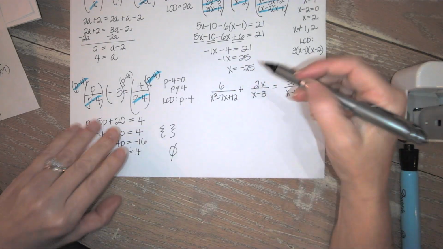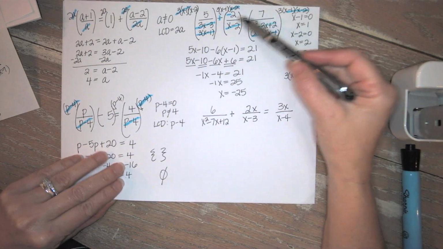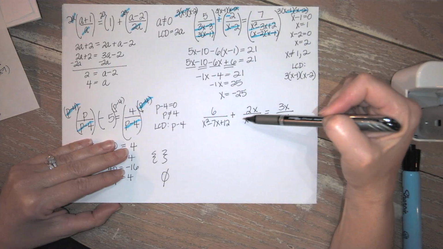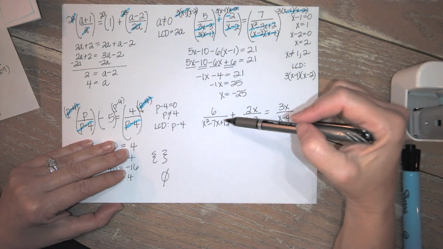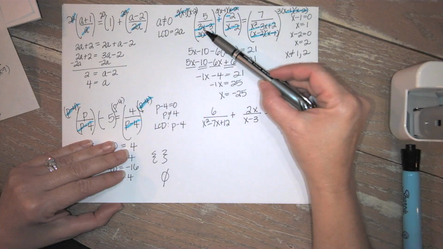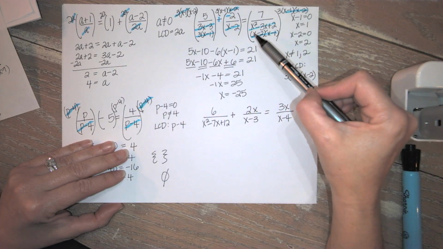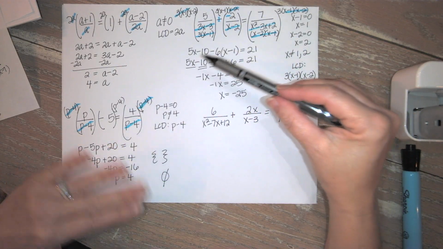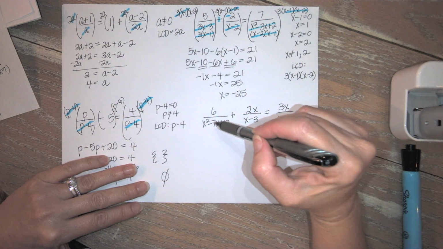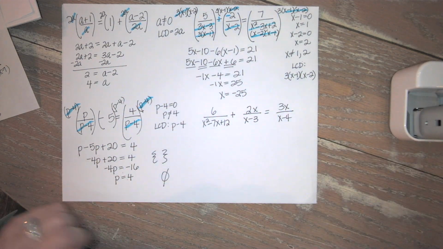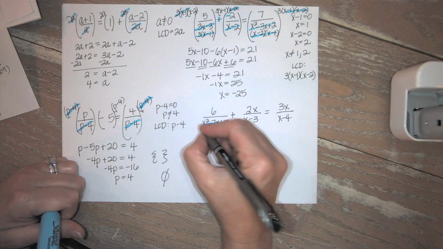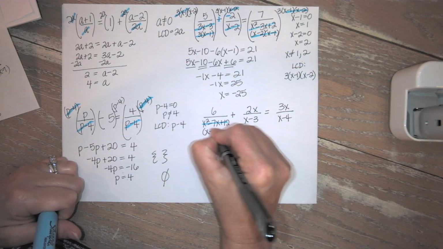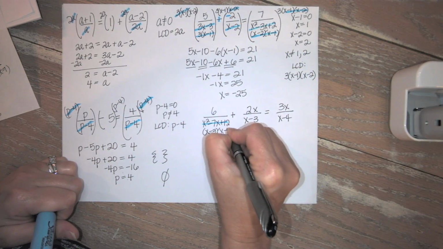Okay, so this one is similar to the one we had up here in that before we can really determine all of our restricted values or even our common denominator, we need to break our denominators down into factored form whenever possible. So I see that this denominator here can be factored, so I'm going to go ahead and factor that to x minus 3 and x minus 4.